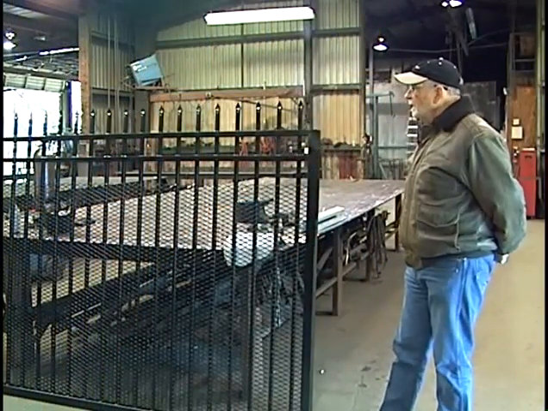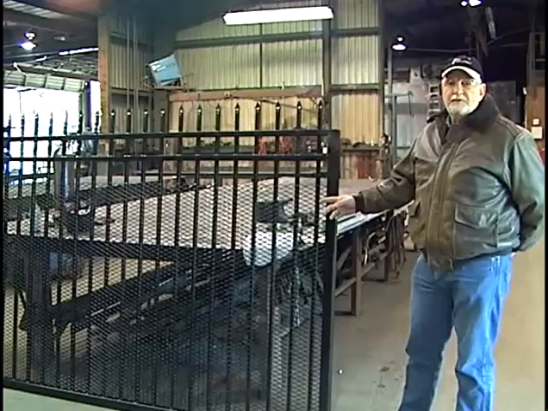Now we're going to move back to the shop and we're going to go through some types of gates, types of gate hardware for installing gates, and some post setting and some operator mount settings. This is your typical V-groove track gate.